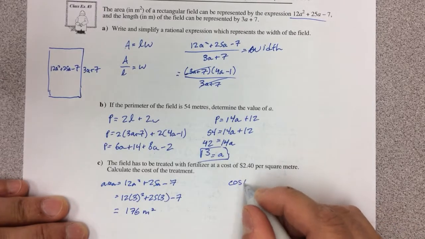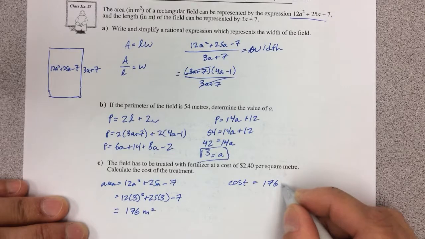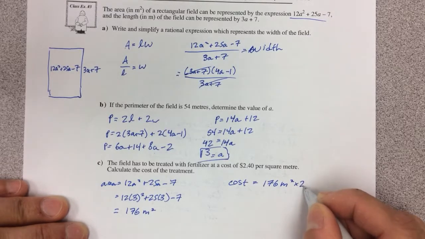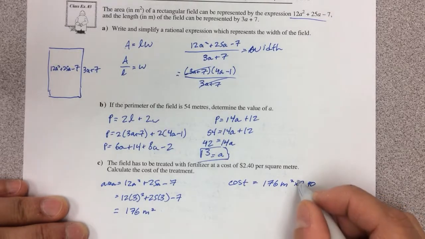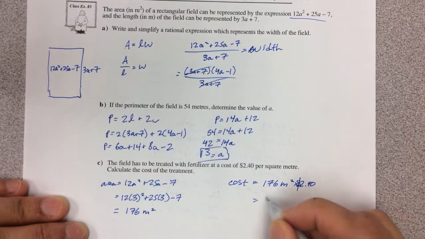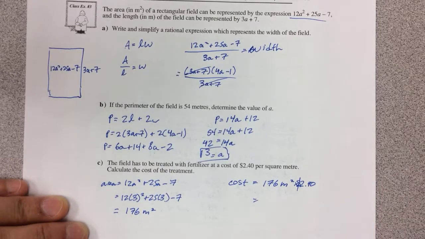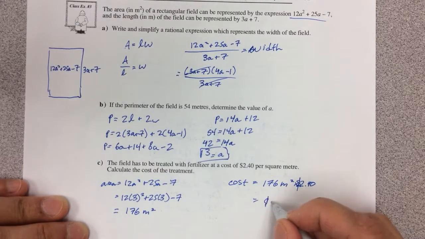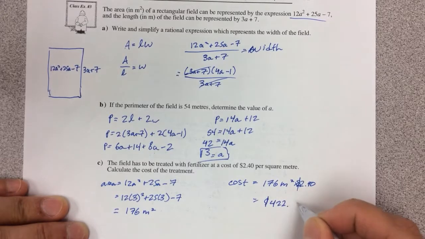And the actual cost is going to equal 176 square meters times $2.40, which is going to come out to $422.40.